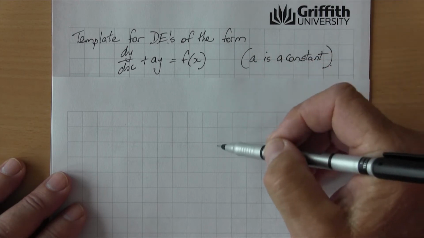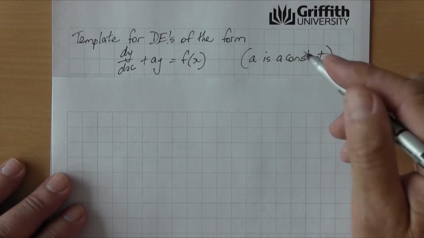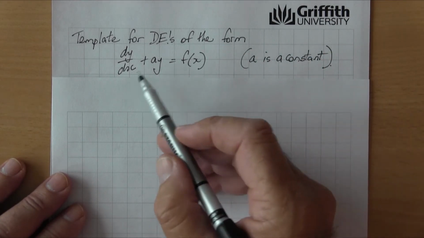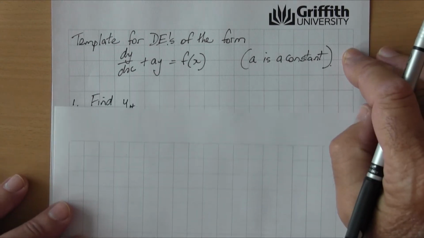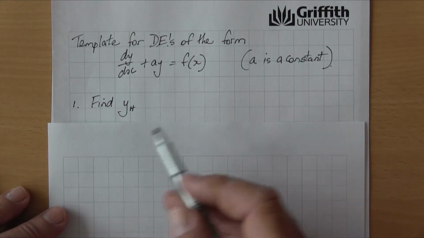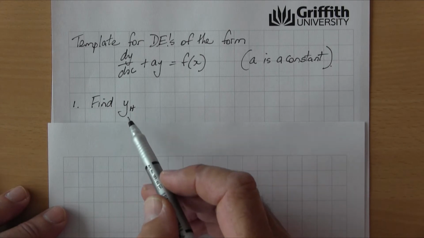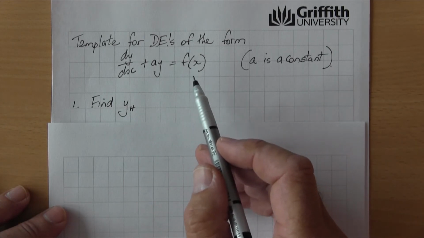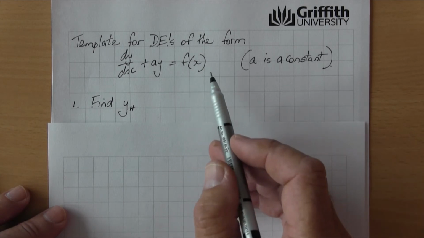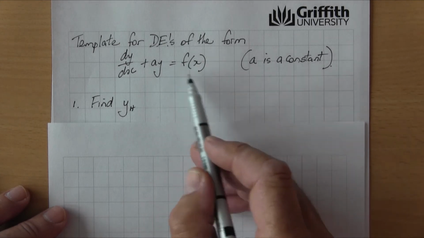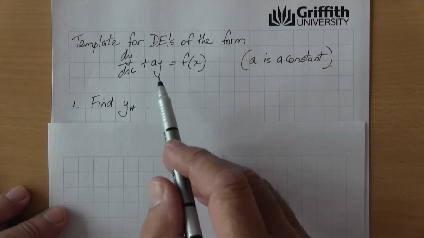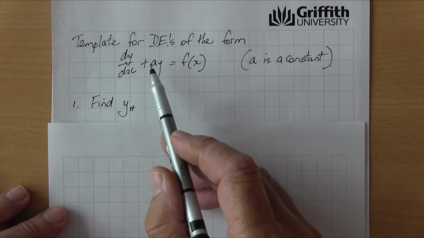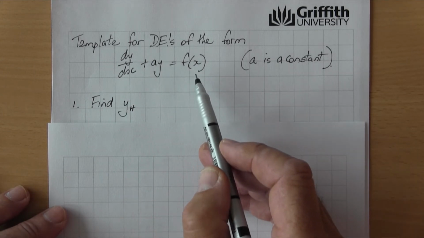So let's just go through the different steps. First of all, we've identified that it's of this form, and my first step is to find the solution if it was a homogeneous equation. A homogeneous equation is where f of x is equal to 0. So we would solve dy/dx plus ay equals 0.